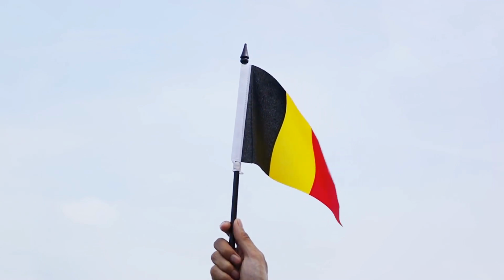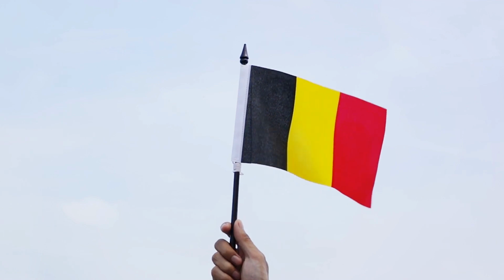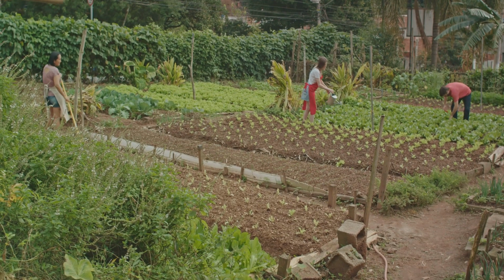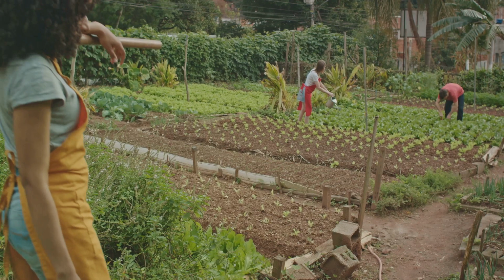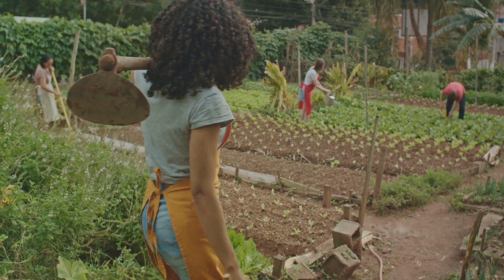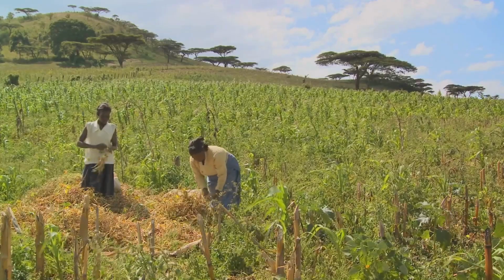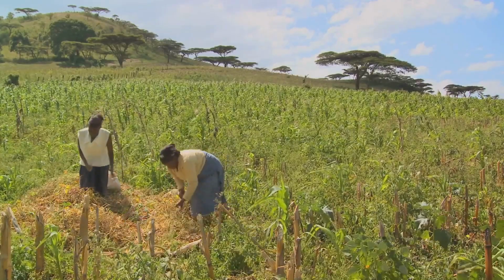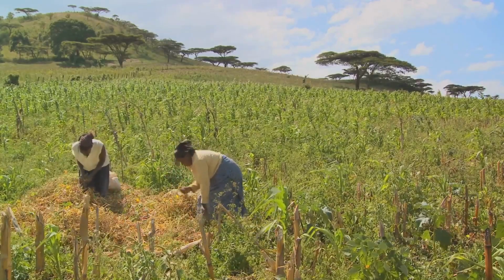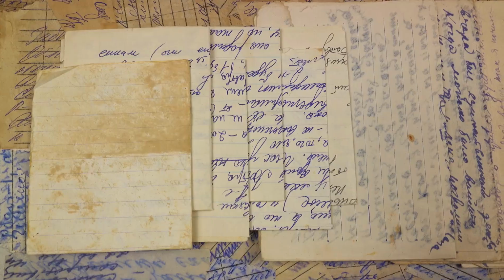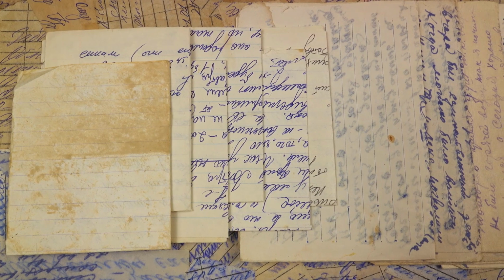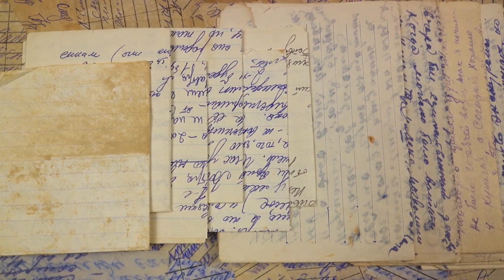The Belgians also sought to transform these regions economically. They introduced new agricultural practices, promoted the cultivation of cash crops, and invested heavily in infrastructure. These changes, while often disruptive to local societies, were instrumental in integrating Rwanda-Urundi into the global economy. Thus, Belgium's colonial reach extended, leaving an indelible mark on these lands.